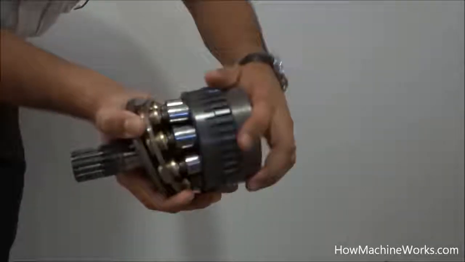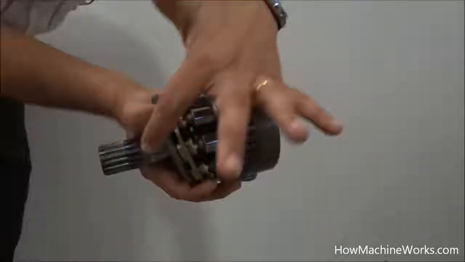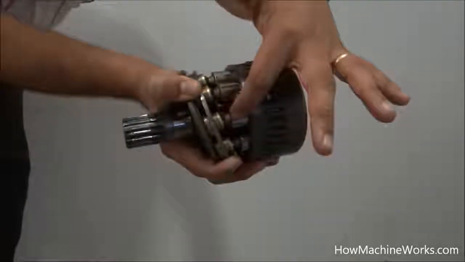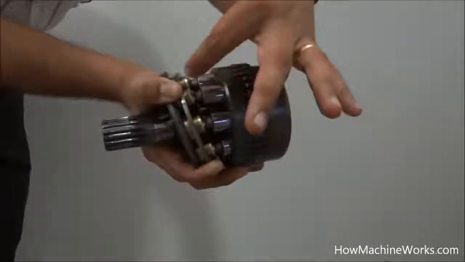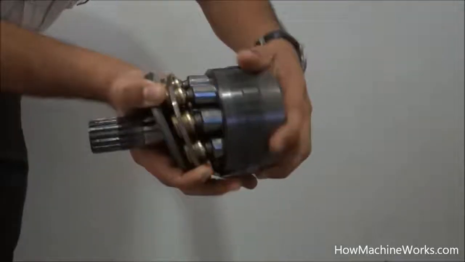And what I'm rotating is the cylinder, and on the left side we have the drive shaft. The drive shaft and the cylinder is a single unit. That means the drive which is reaching the drive shaft will result in the rotation of the cylinder, and inside we have these pistons which actually move.